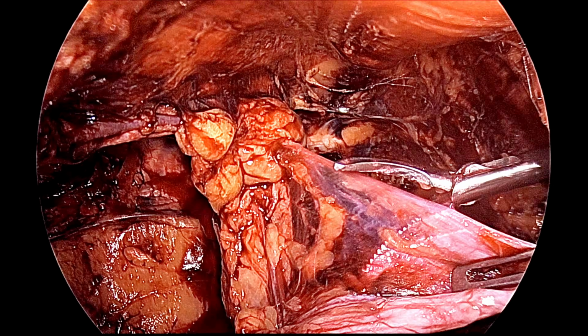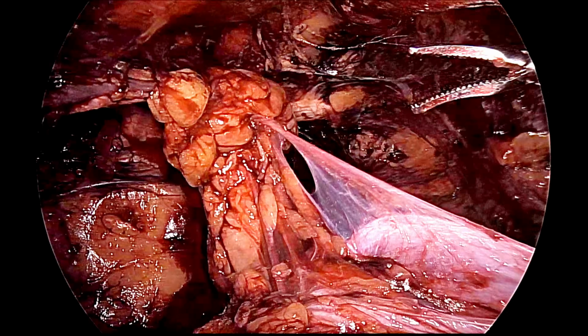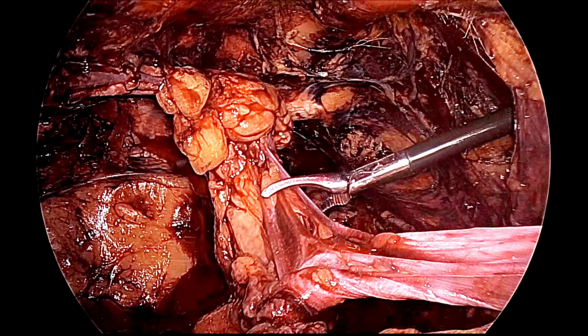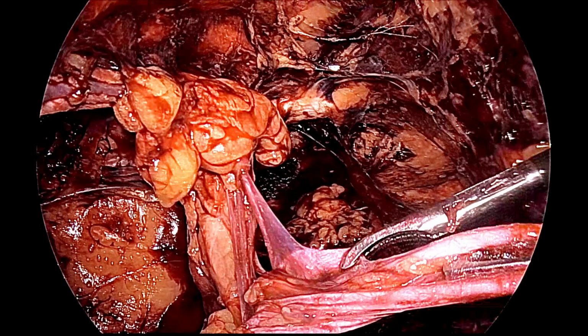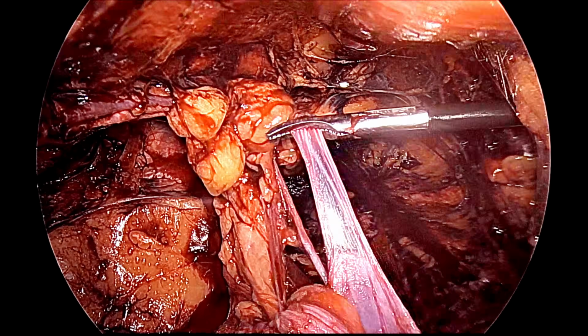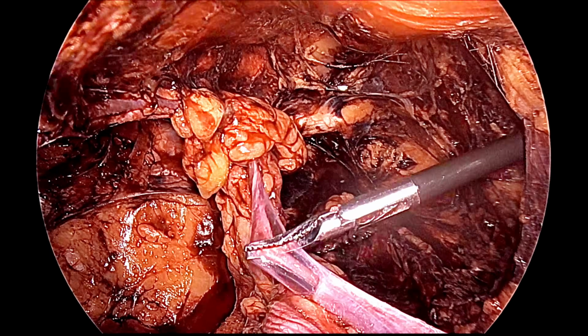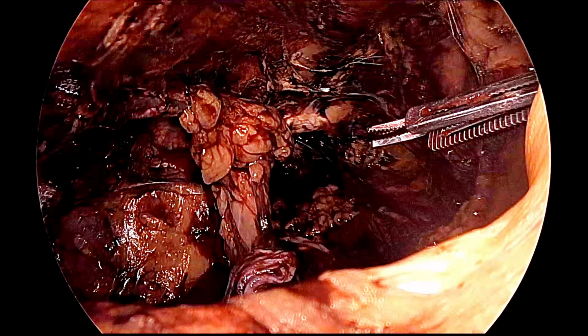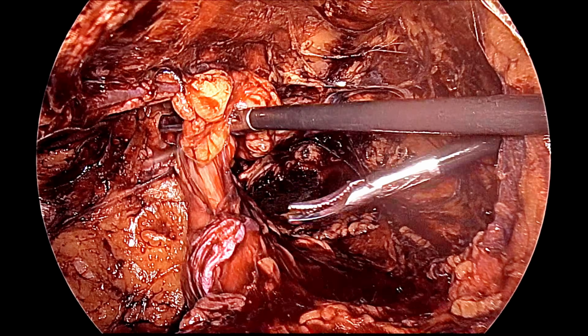So, it is almost out, just a few more centimeters. We should take care that all around the defect at least a 5 centimeter pocket should be formed all around the defect. So, that the size of the mesh, generally we should select 10 plus the defect, and the center of the mesh must be in the center of the defect, so that recurrence will not happen.